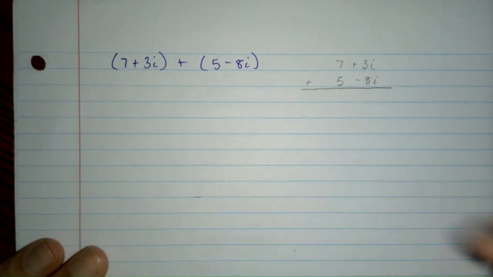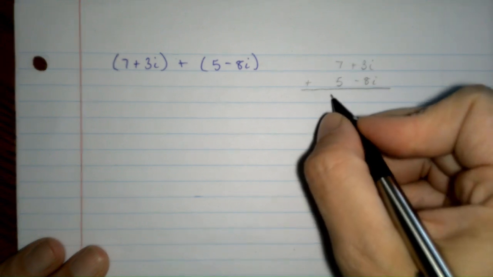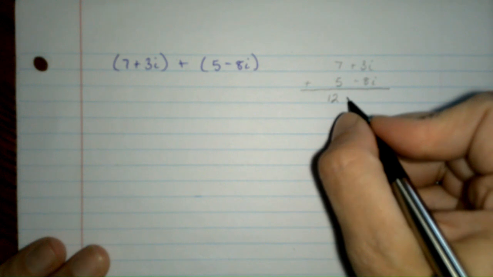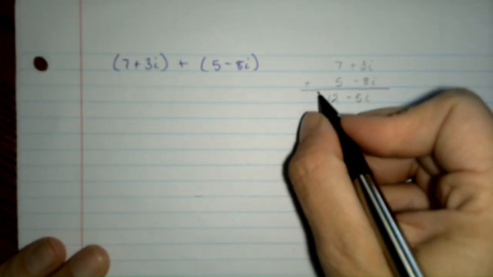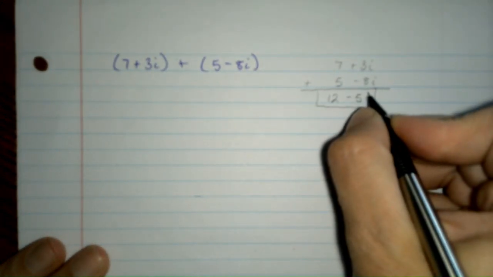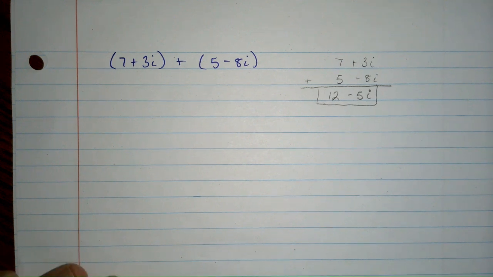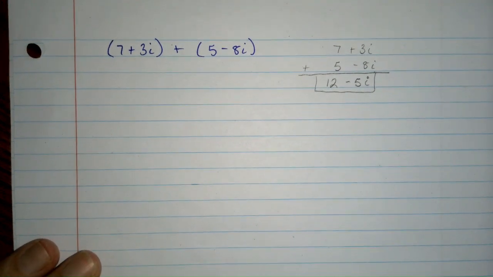All right, so we're going to add. 7 plus 5 is 12. 3i plus negative 8i is minus 5i. This is our answer right here. It's written in a plus bi form. Our a is 12, our b is negative 5. Okay, new problem.